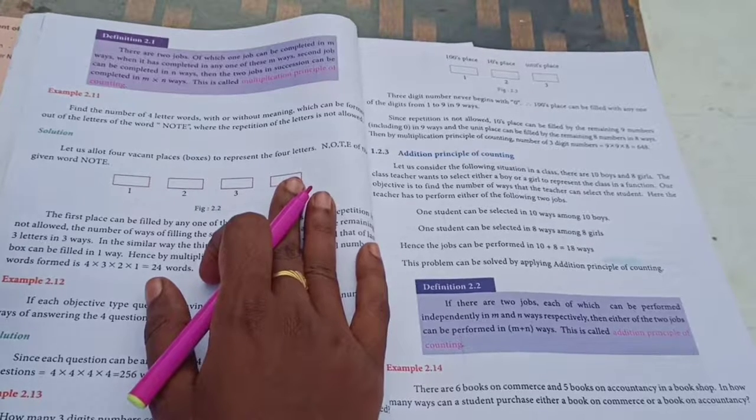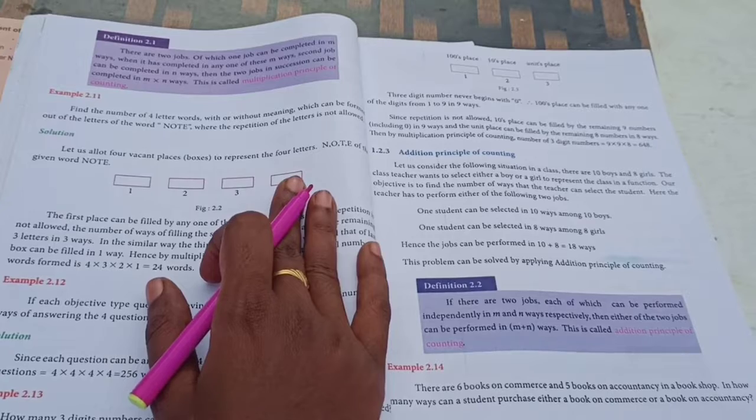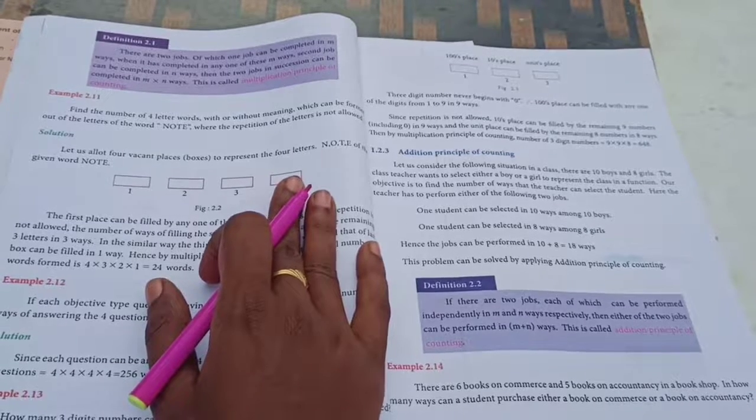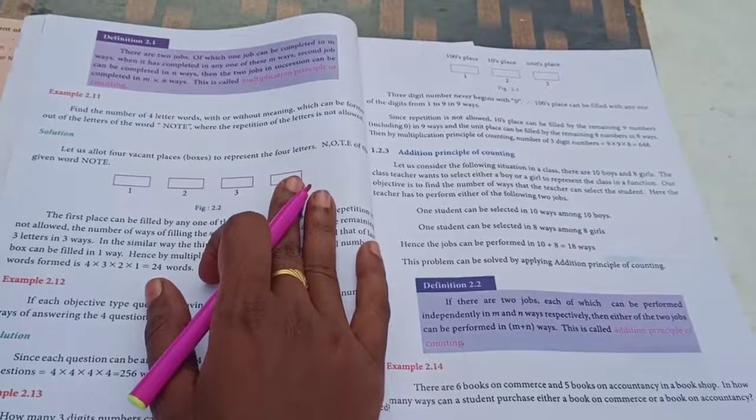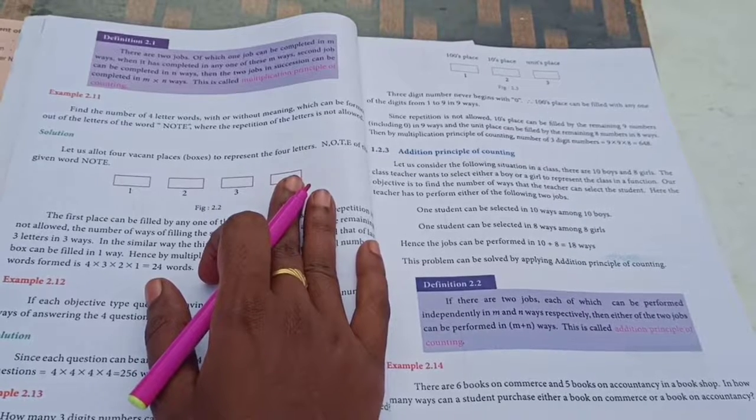We need to form a 4-letter word by using the letters N-O-T-E. Apart from these, you won't choose any alphabet. We need to use only these letters, but we need to form a 4-letter word. Understand? So using NOTE, maybe with meaning, otherwise without meaning.